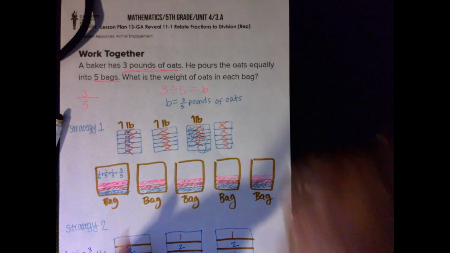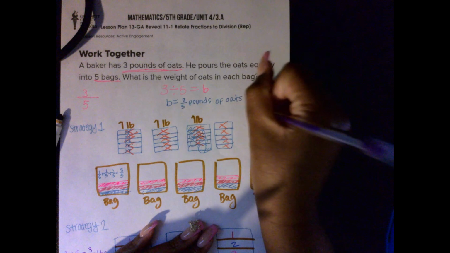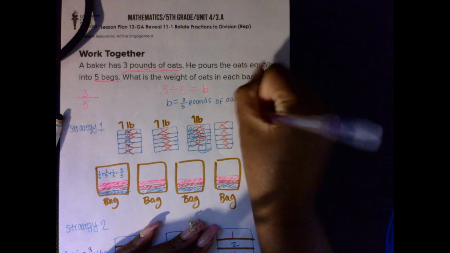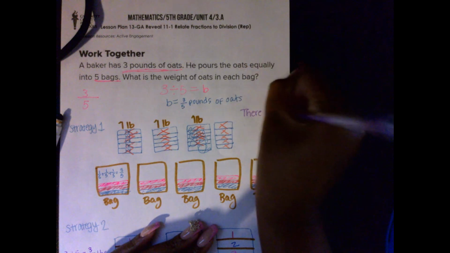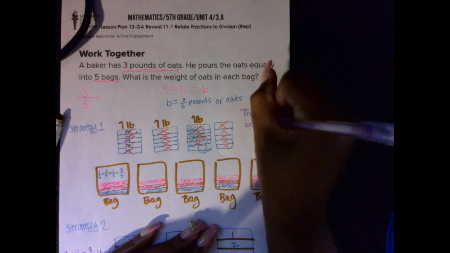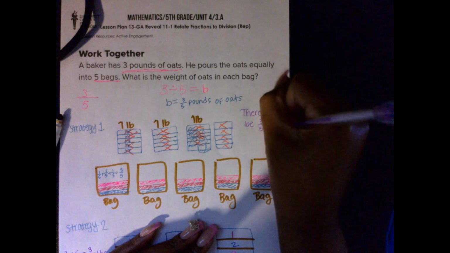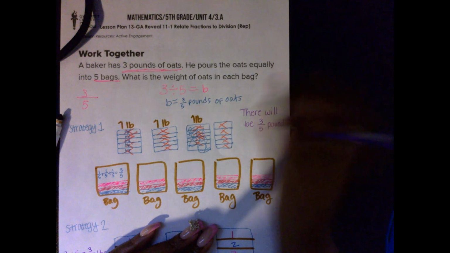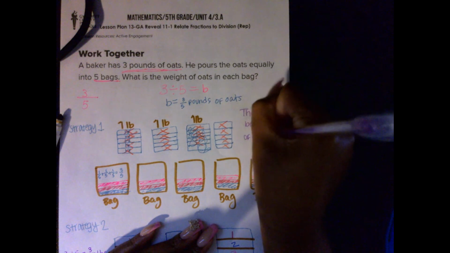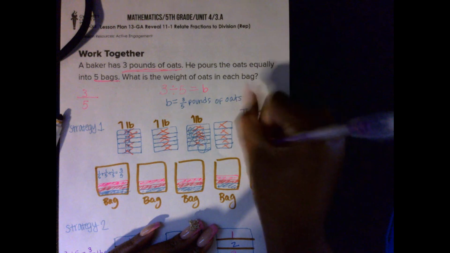So if we were to write this out in a sentence, our answer would be: there will be 3/5 pounds of oats in each bag.